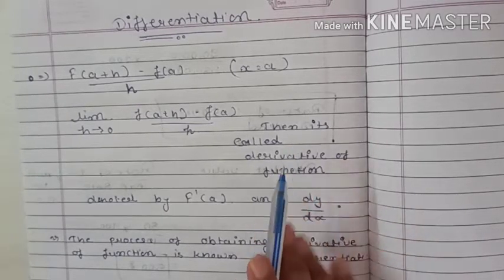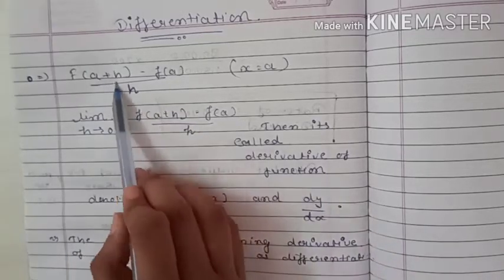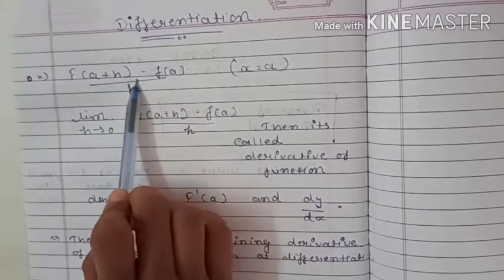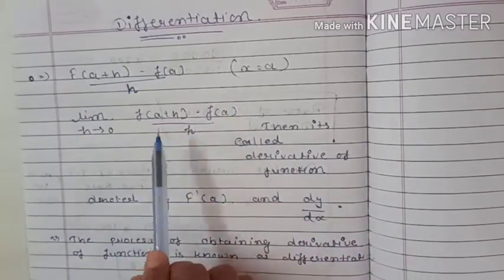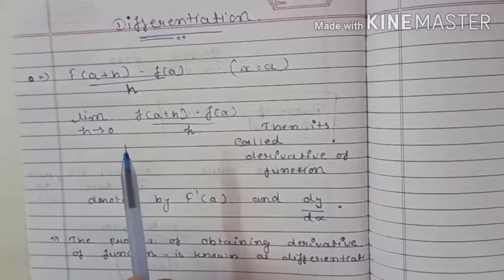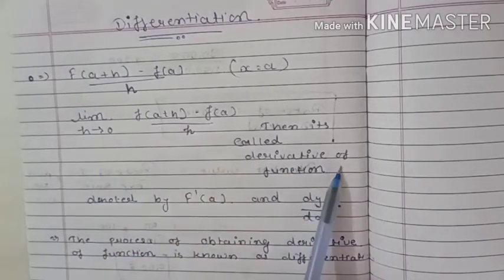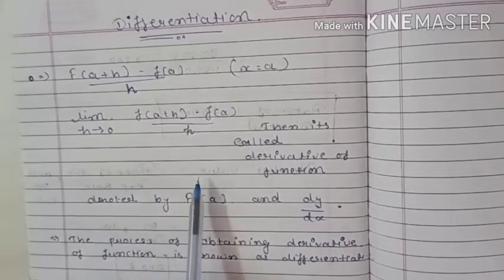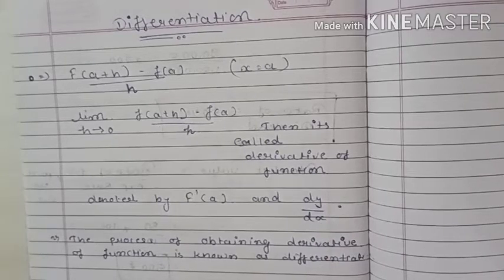Are you getting me? Whenever we apply the limit after adding h to the function and put it into this fixed format, whatever answer comes is known as the derivative of the function, denoted by f dash a and dy by dx, right? This is known as the derivative of the function.